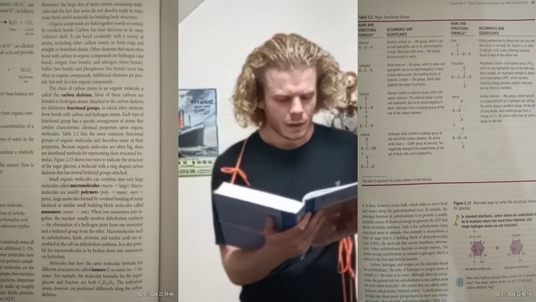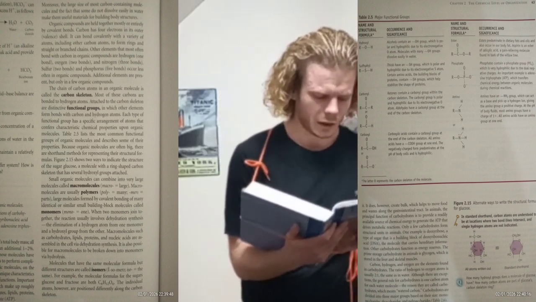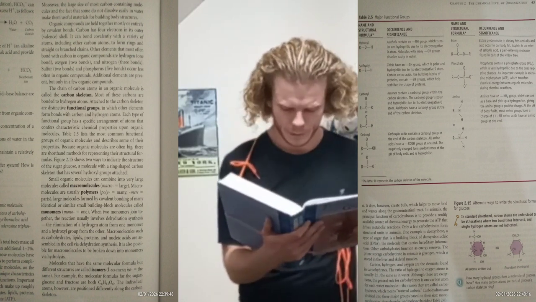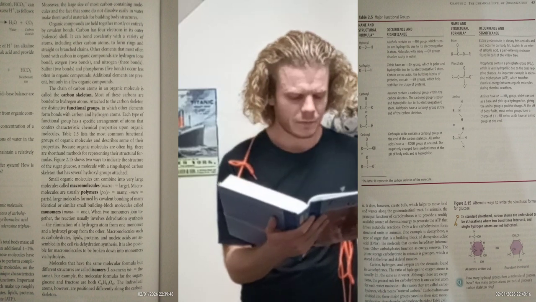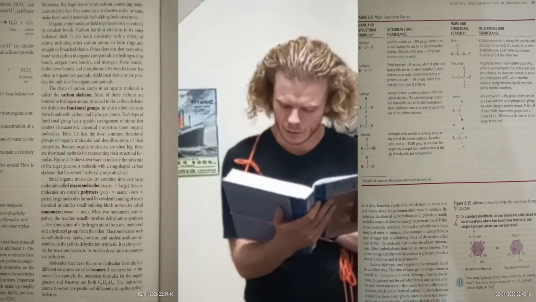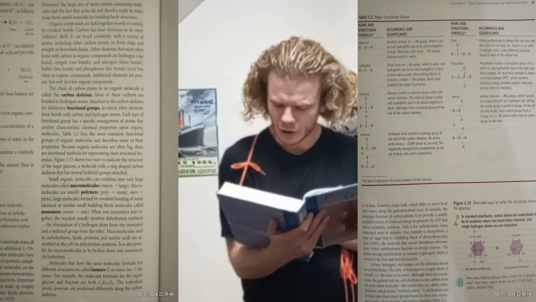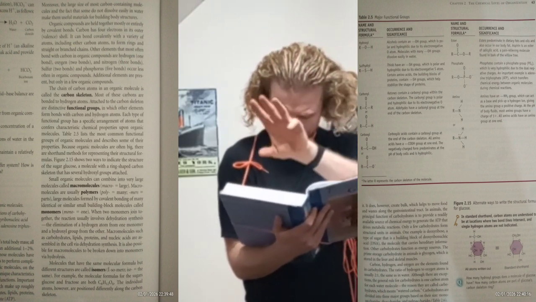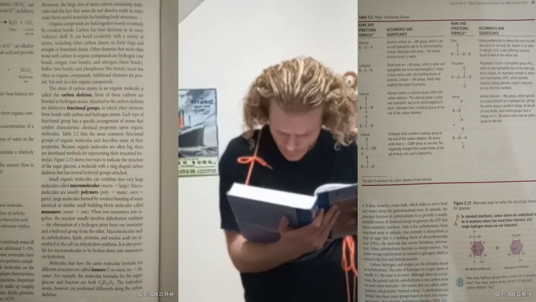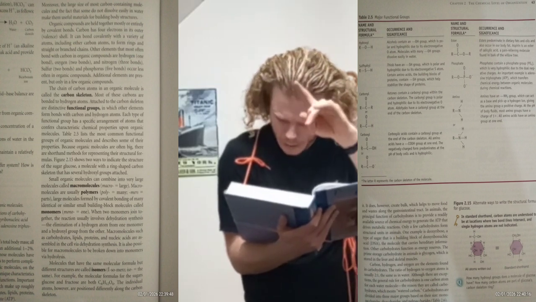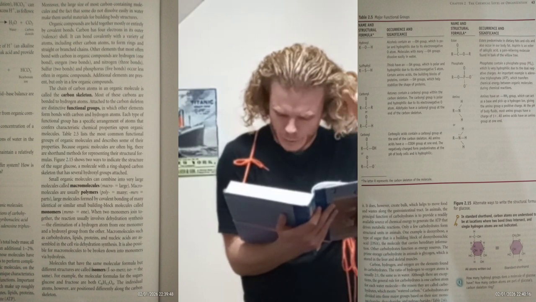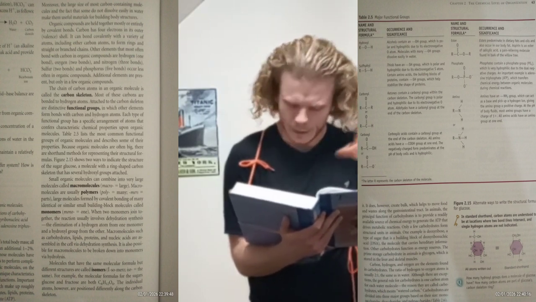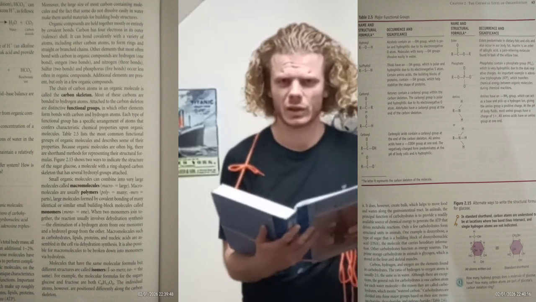The figure shows two ways to indicate the structure of the sugar glucose, a molecule with a ring-shaped carbon skeleton that has several hydroxyl groups attached. So it's a carbon ring, and there seems to be an oxygen. And then on the outside, hydrogen most of the time. That is basically glucose.